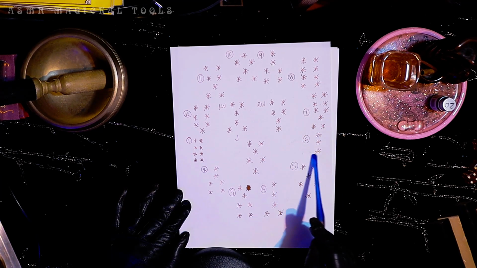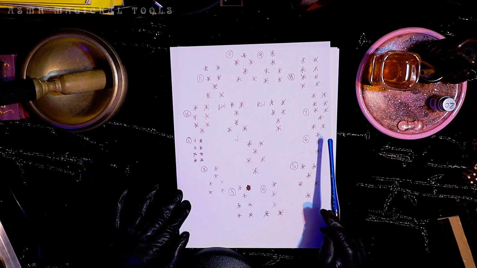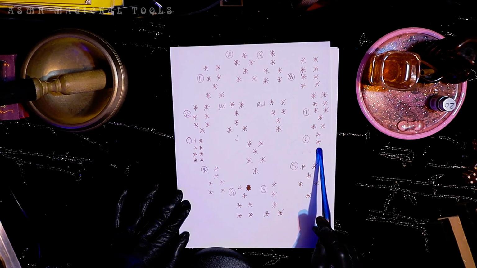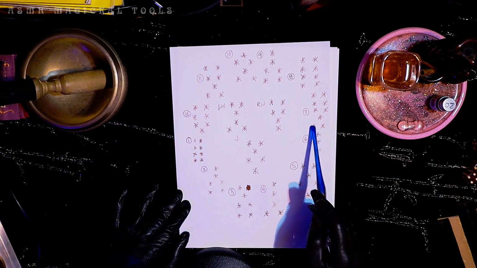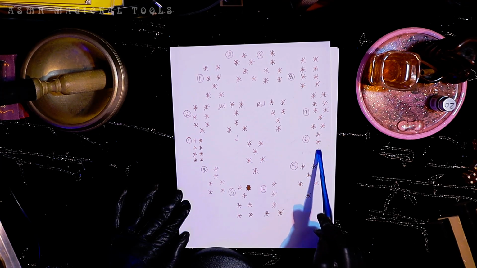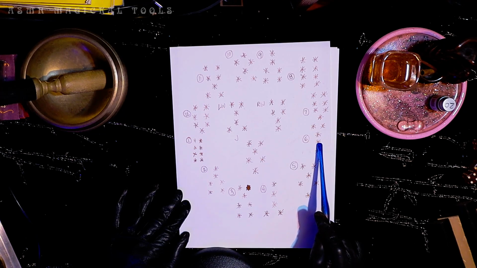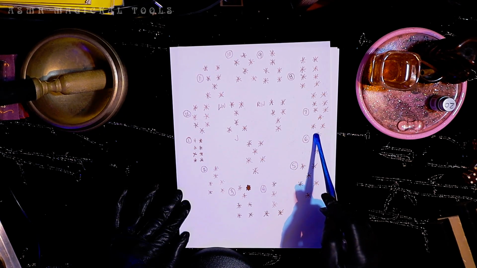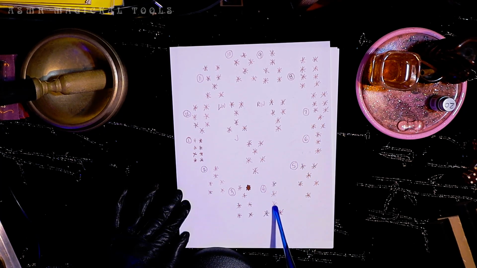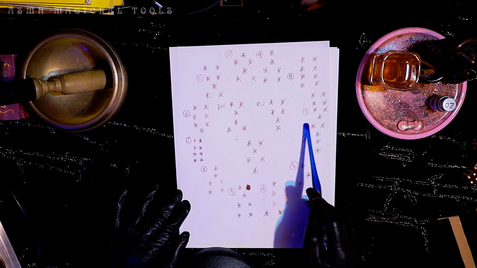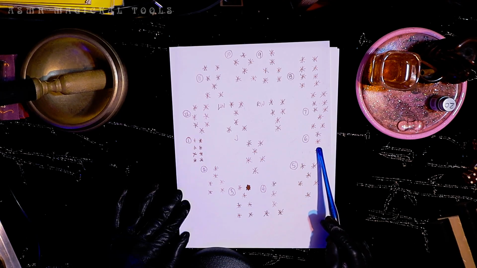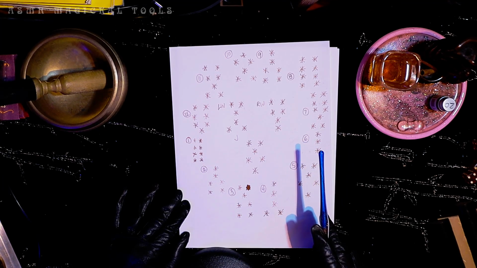So the 6th house is health and daily routines, and we have cauda draconis here. So typically, I beg your pardon, we have caput draconis here. So this is the head of the dragon, and this is the tail of the dragon, okay? And this is typically a much more favorable figure, except in cases where you're talking about illness.